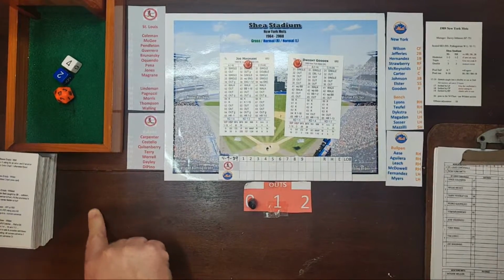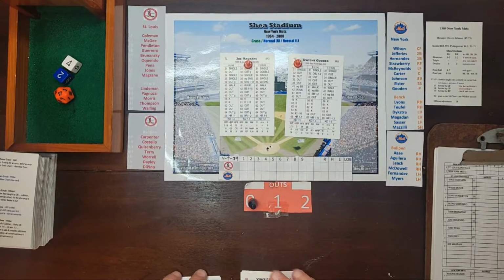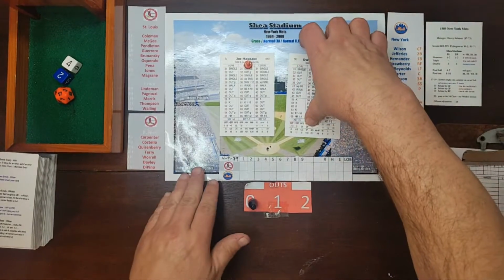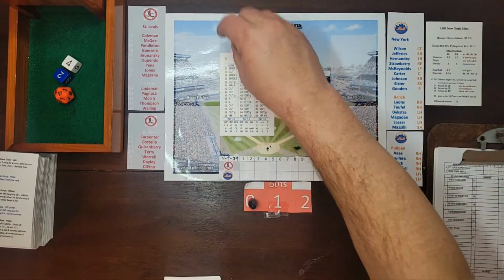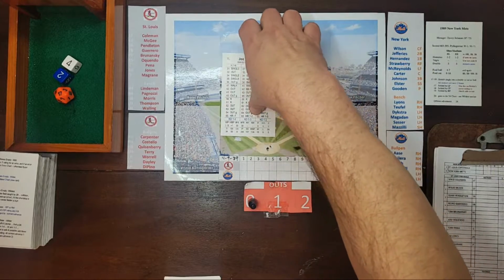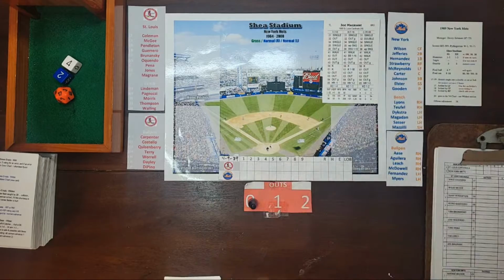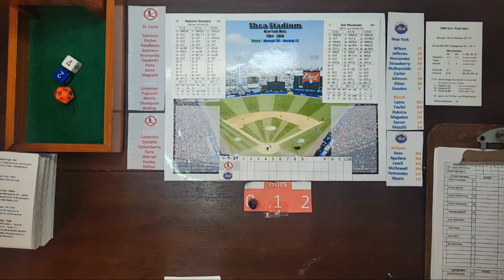So hopefully you can see those fairly well. And we'll get the pitchers where they need to be and the position players where they need to be. Of course, I'm using one of the History Maker baseball fields from Play.com, which I think turned out pretty well for this game. I can put the lineups right where they need to be.